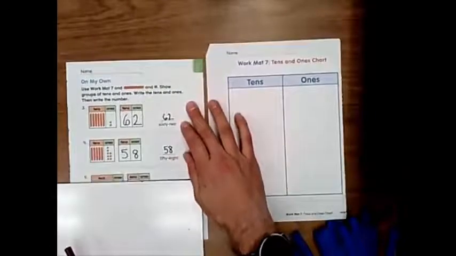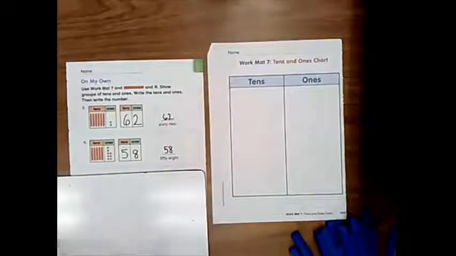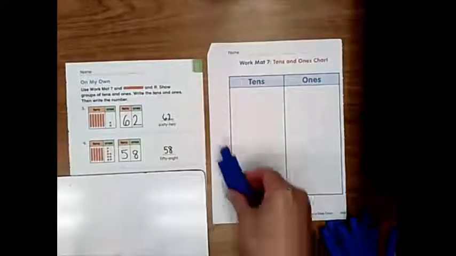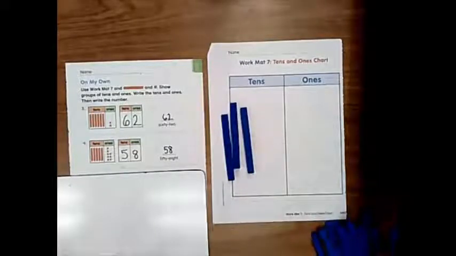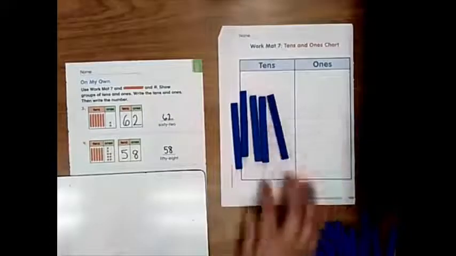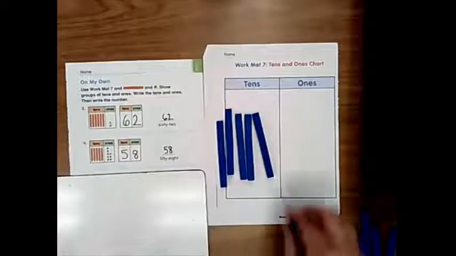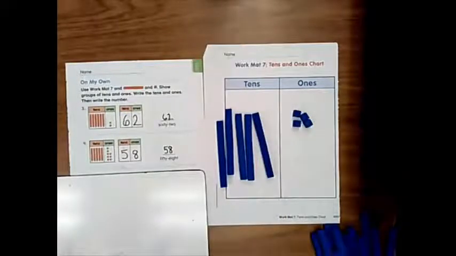Okay, now for this next one, number 4, I have 5 tens and I have 8 ones. So let's put that there. 5 tens, 1, 2, 3, 4, 5 tens, and I said 8 ones. So I'm going to put 8 ones over here.